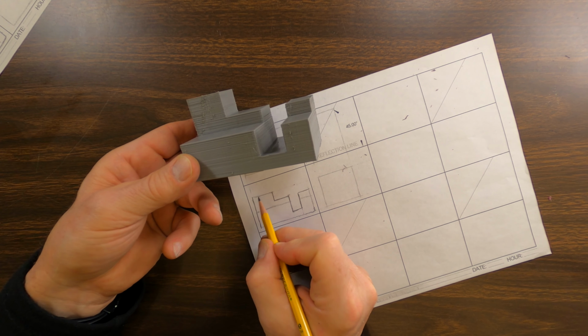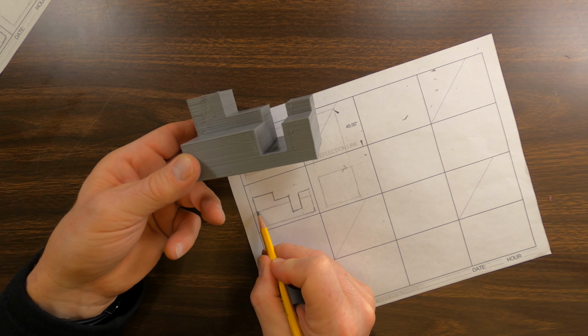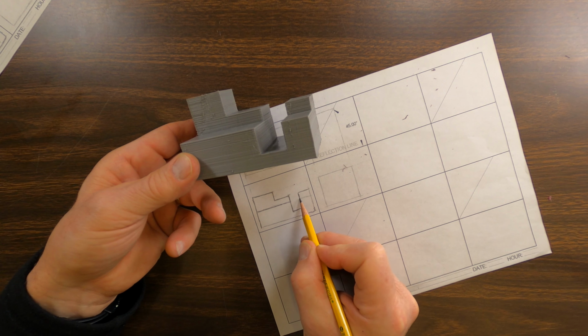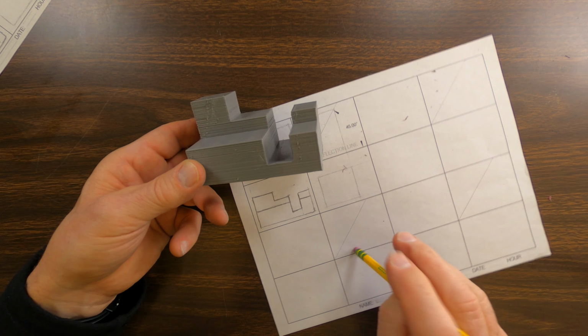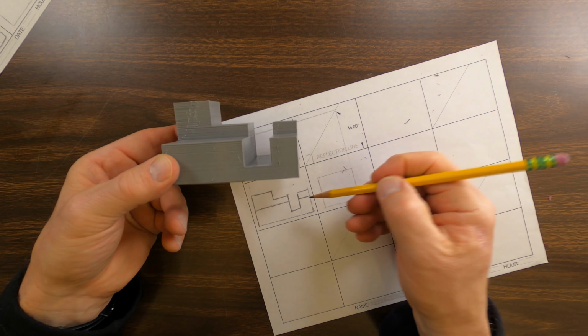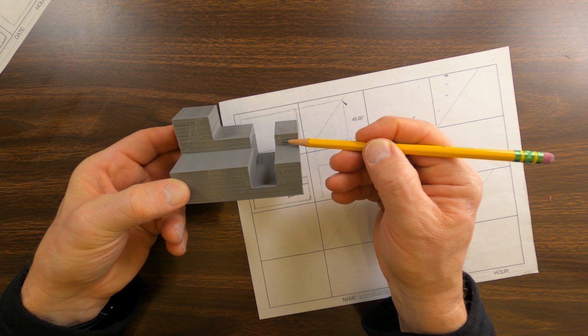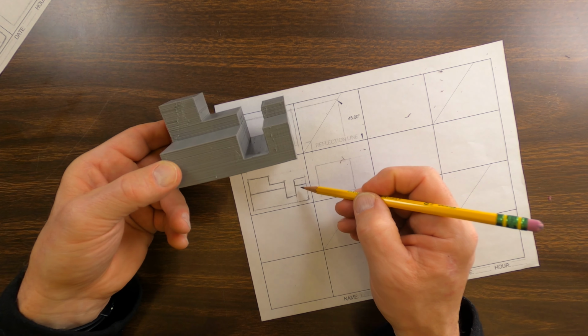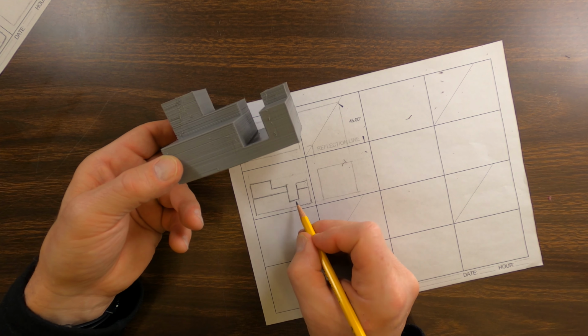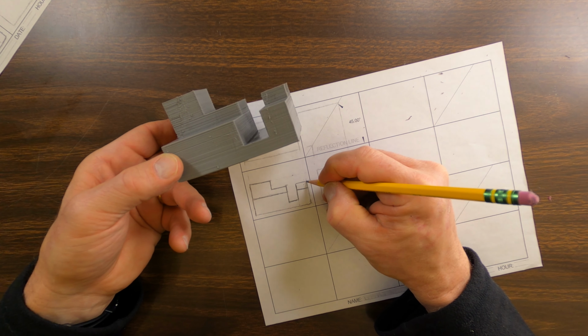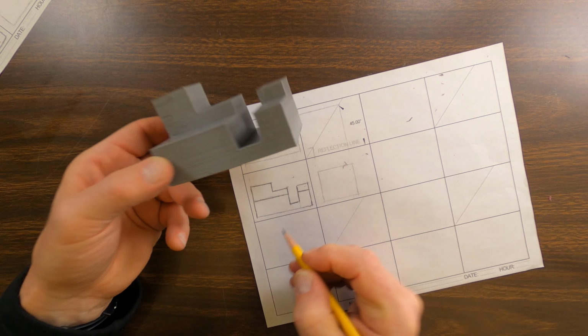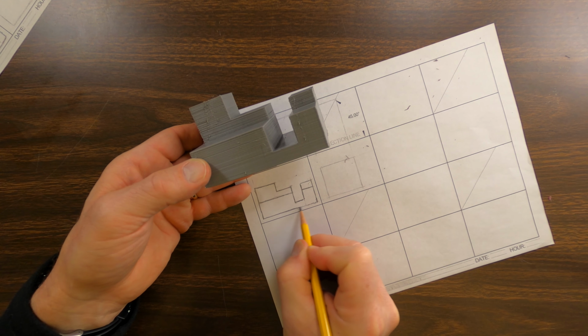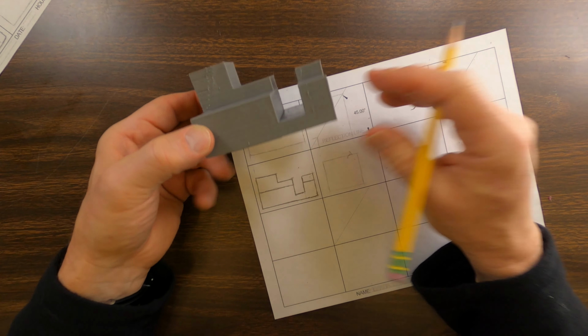And all I'm doing right now is just darkening in my lines a little bit. And this part right here is actually this right here. That's what that part is. This is this. So hopefully you can see that. Okay. I think that looks pretty good for the front view.